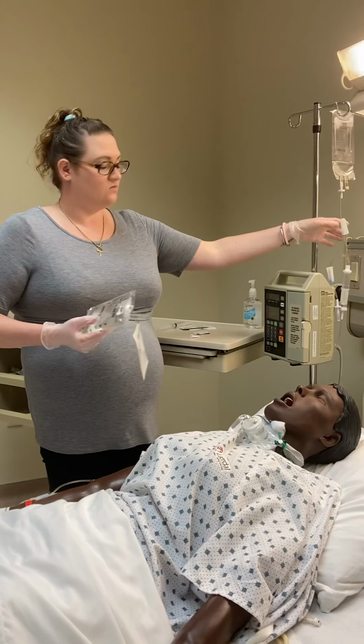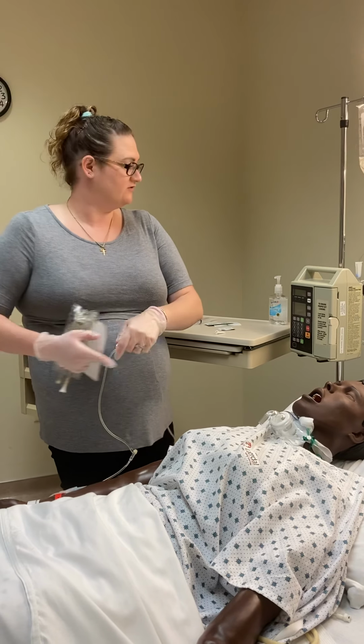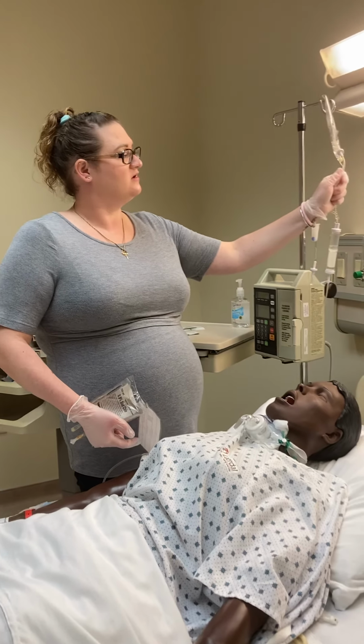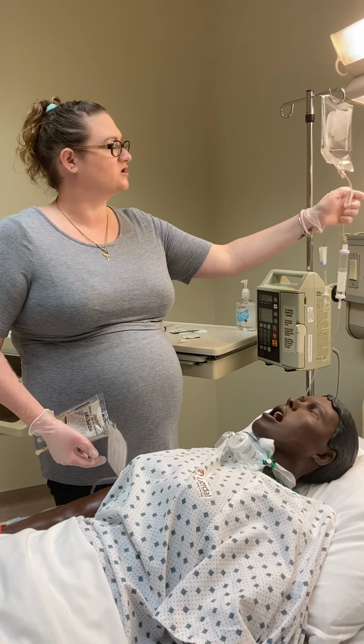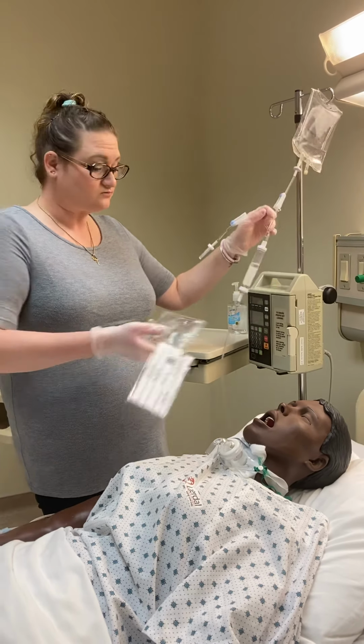So what I'm going to do now is stop my fluids, and I'm going to close my saline lock up here, or my roller clamp. So all of them are closed now.